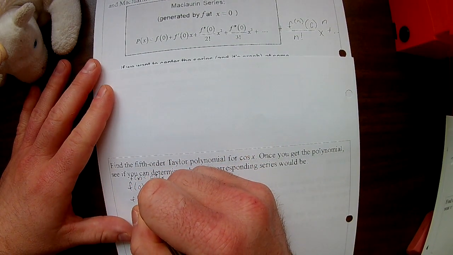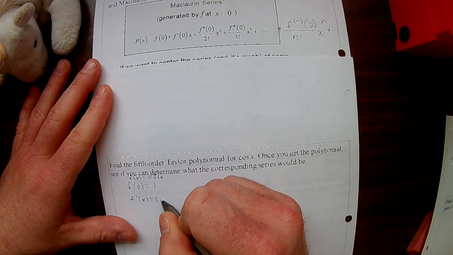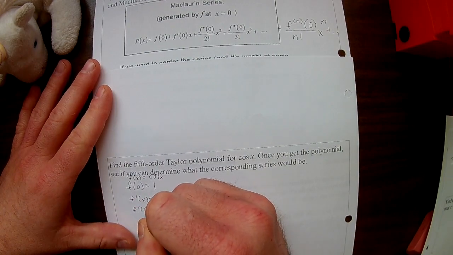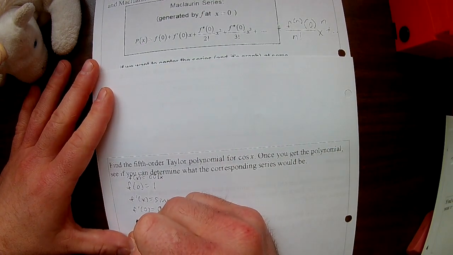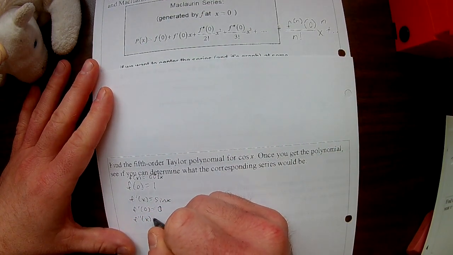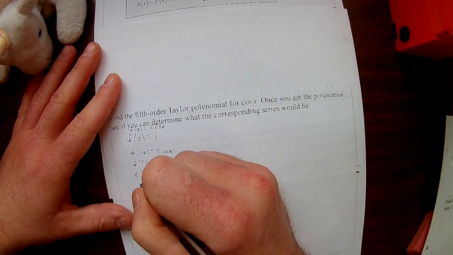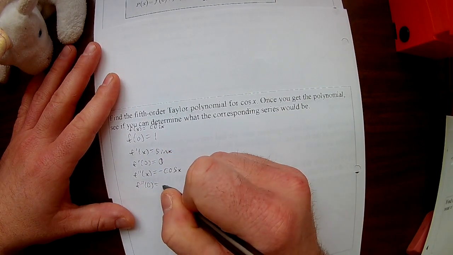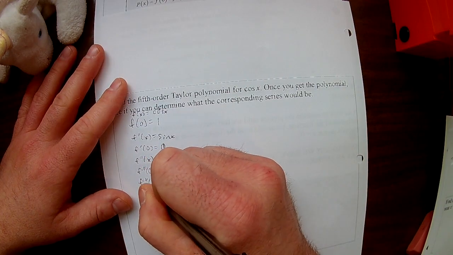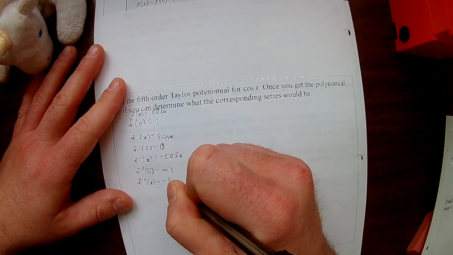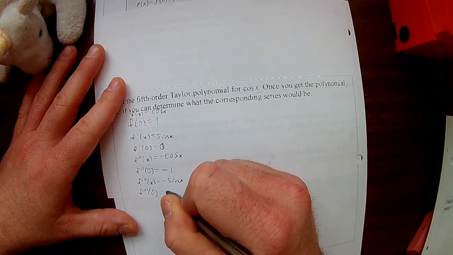I have to find f prime of 0, so f prime of x is equal to negative sine of x. F prime of 0 is equal to 0. F double prime of x is equal to negative cosine of x, so f double prime of 0 is equal to negative 1. F triple prime of x is equal to sine of x, so f triple prime of 0 is equal to 0.